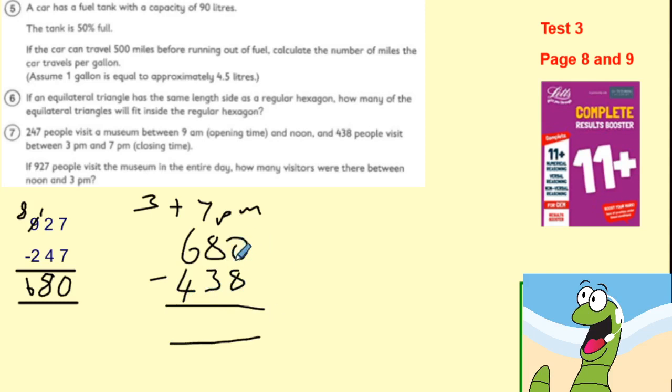Eight from 0 can't do, so I'm going to borrow 1 from here. I'm going to take 1, and that leaves us with 7. So 8 from 10 gives us 2. 3 from 7 gives me 4. And 4 from 6 will give me 2.